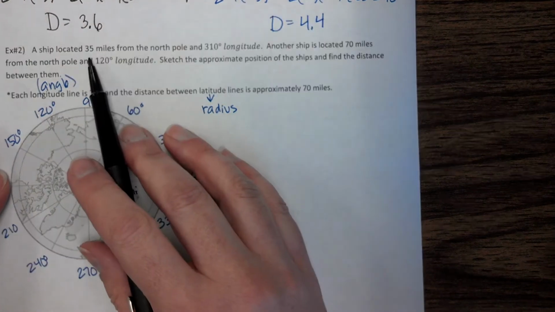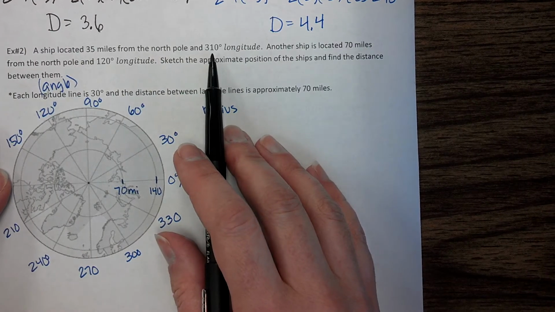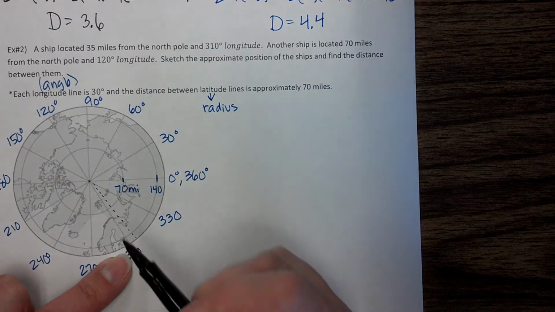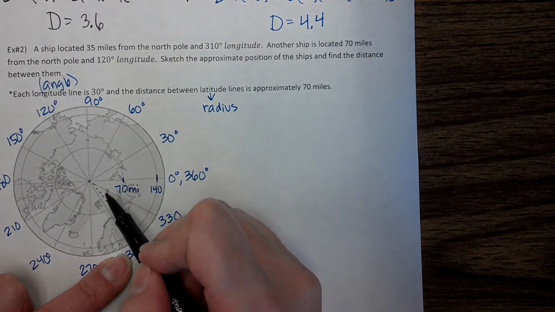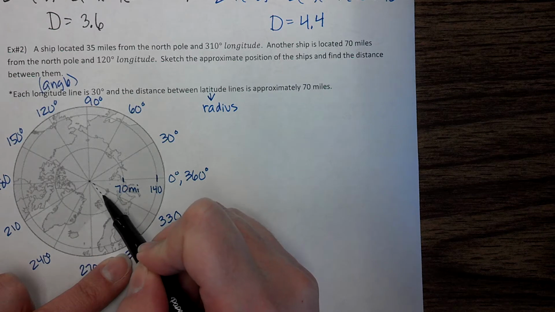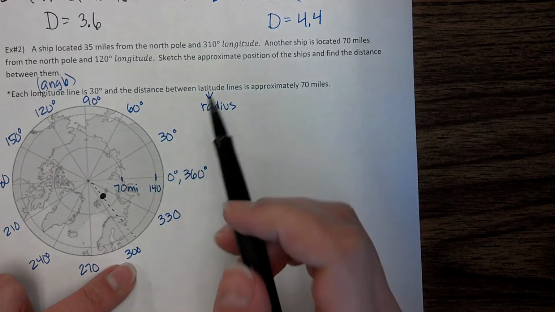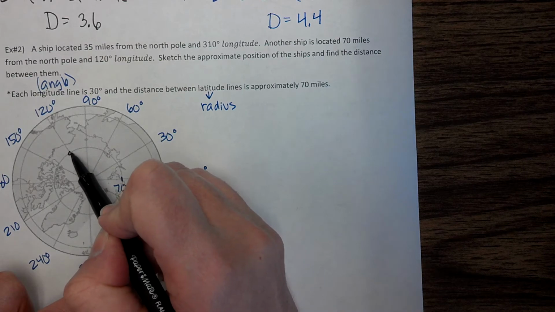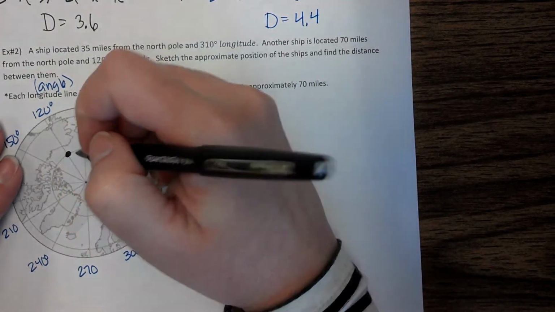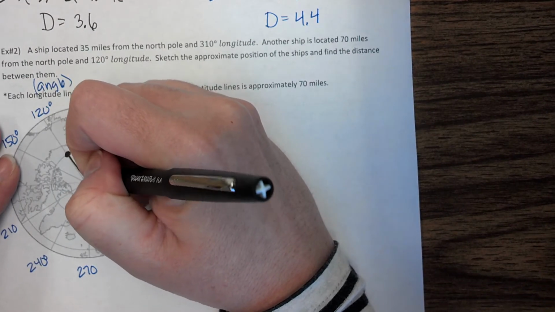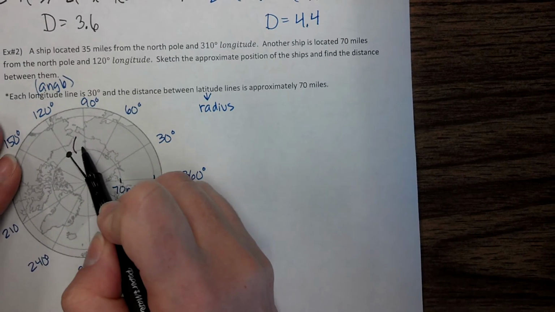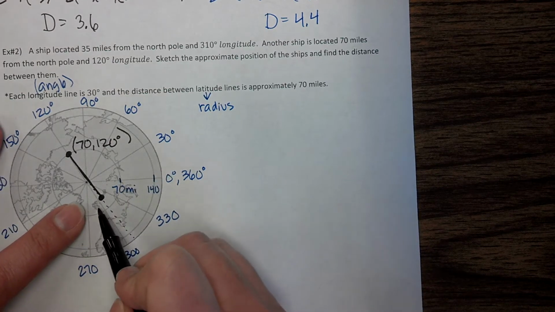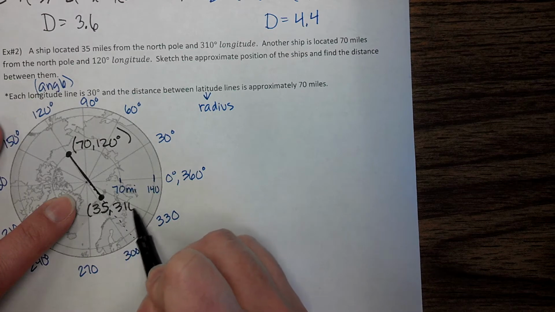Okay, so now let's plot these points, 35 miles and 310 longitude. So 310 is going to be kind of in between here a little bit, approximate. And the radius there is 35, so that's got to be my halfway between 0 and 70. So I'm going to guess it's right there. And let's see, the other ship is located 70 miles at 120 degrees, so here's 120 degrees, and then 70 miles would be right on the line. So I'm going to find the distance between these 2 points. So this was point, let me label them, 70, 120 degrees, and this was the point 35 at 310 degrees.